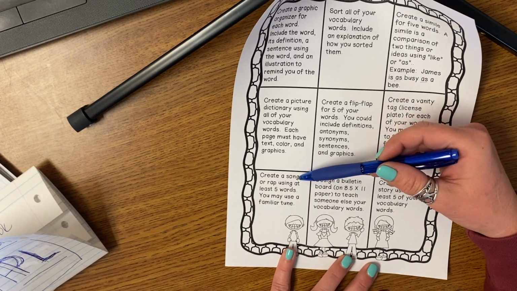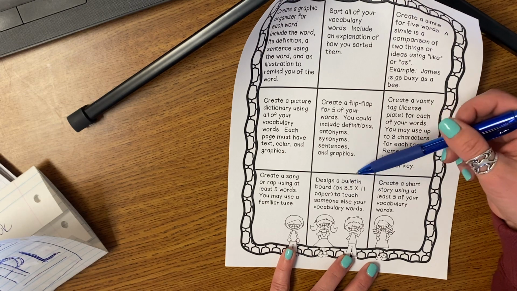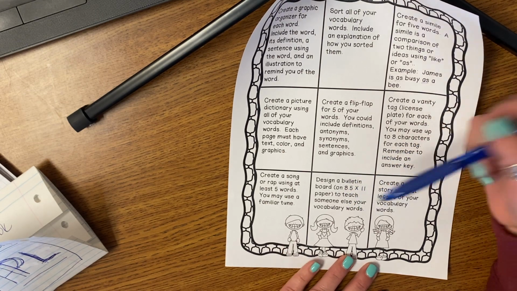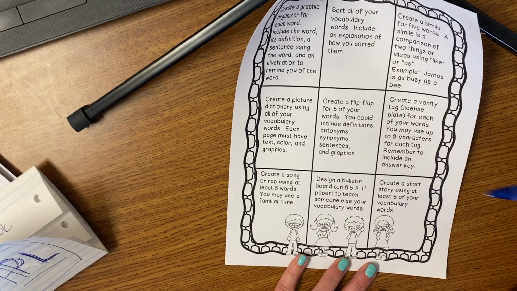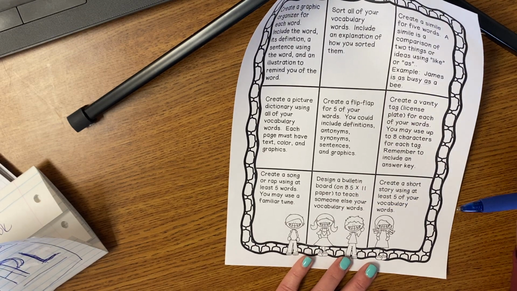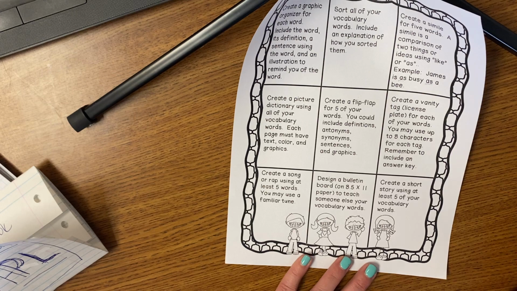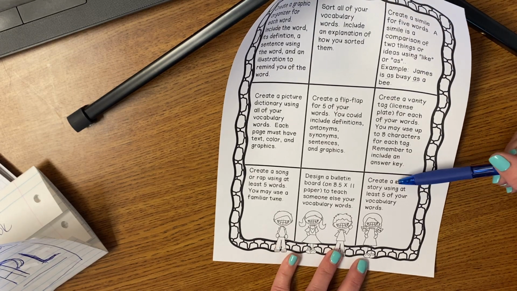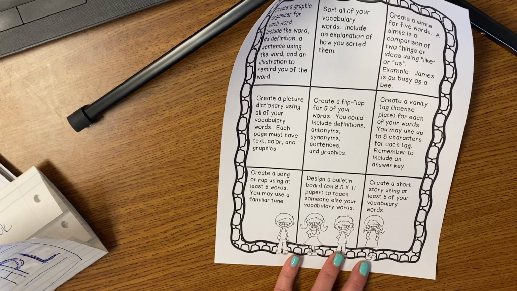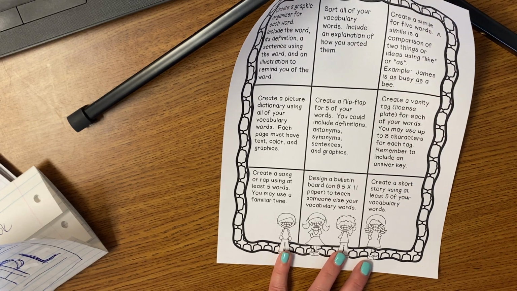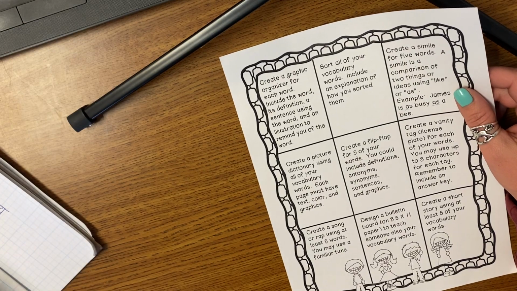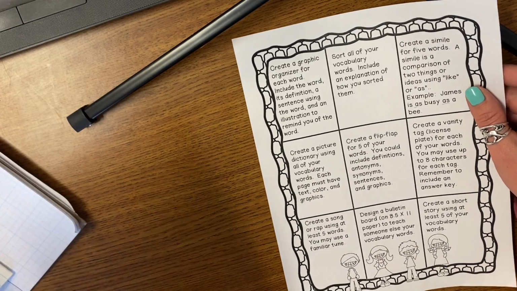Create a song using 5 words. Design a bulletin board to teach someone else about your vocabulary words. So you could make like a poster. You don't have to use a big old poster board. You could just use a piece of white paper. Create a short story using at least 5 of your vocabulary words. Okay, so hopefully I went over the ones that were kind of tricky or difficult.